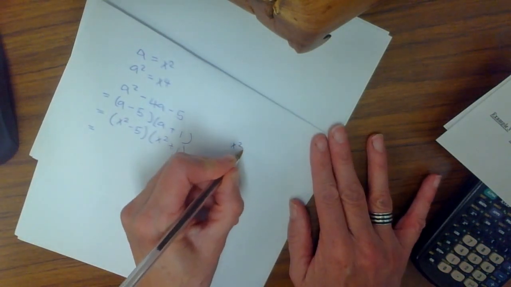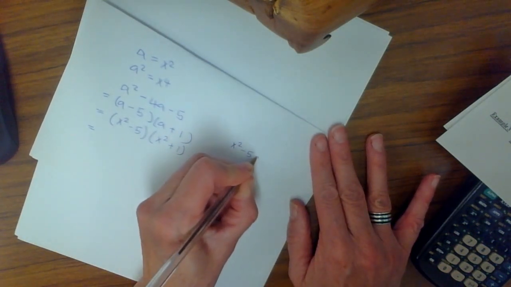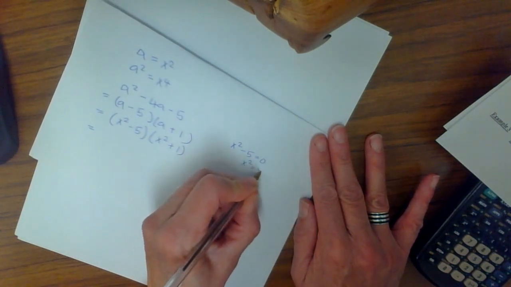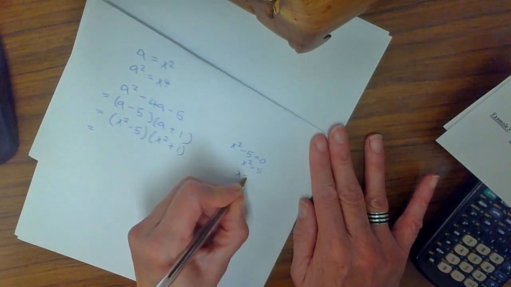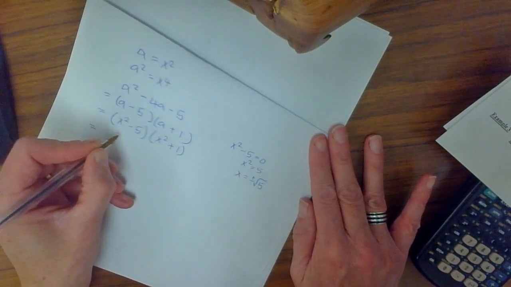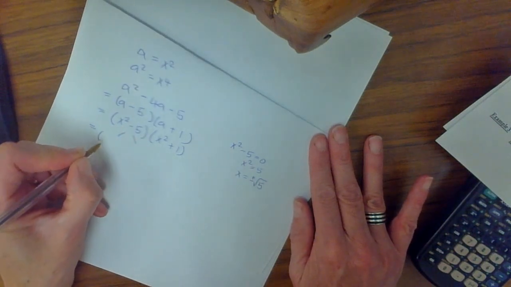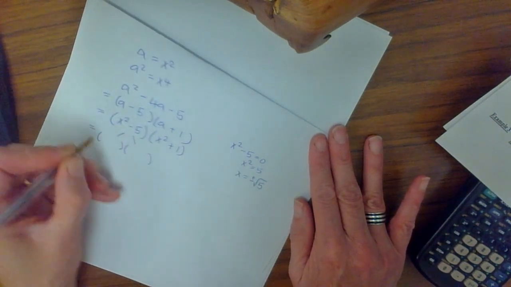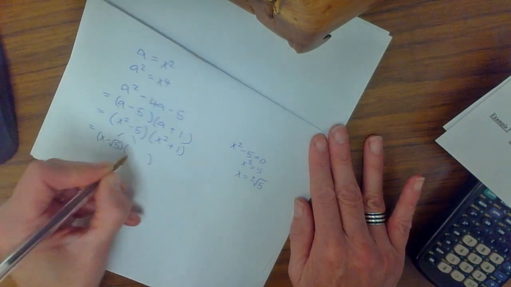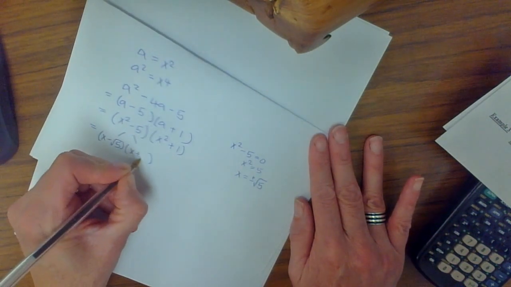So when is x squared minus 5 equal to 0? It's where x squared is equal to 5, so where x is plus or minus root 5. So this parentheses will factor further into x minus root 5 times x plus root 5.